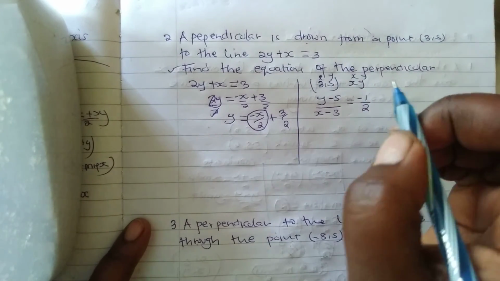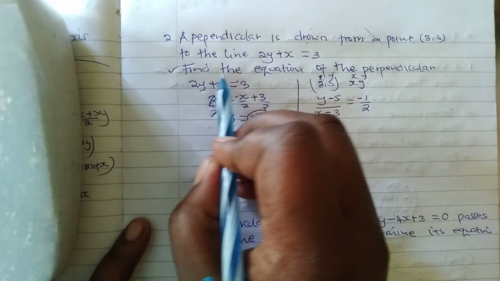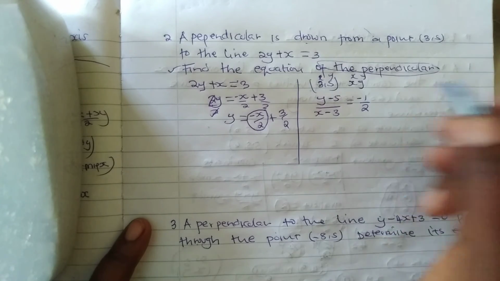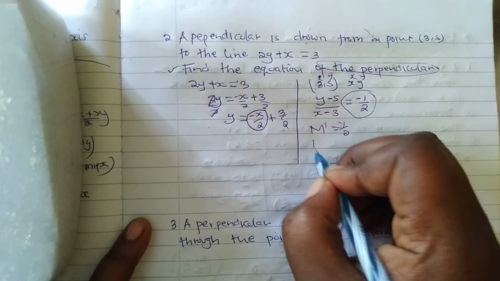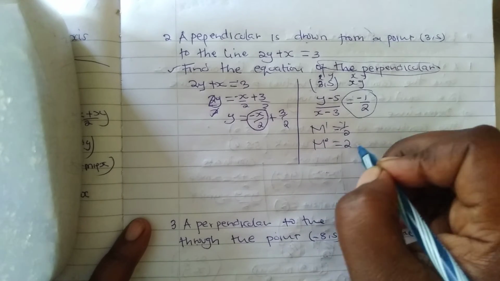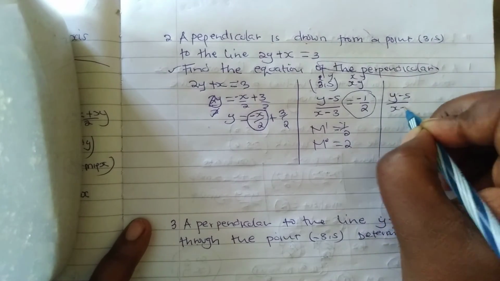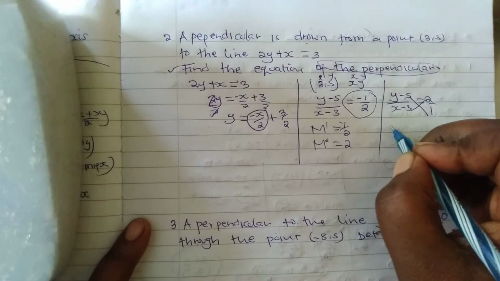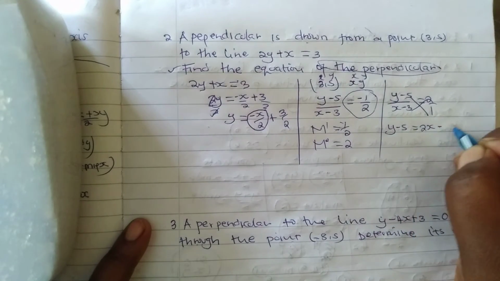And remember, you have been told to find the equation of the perpendicular. Here is the trick, this is where your marks get lost if you do not know. The equation of the perpendicular, and this is not the perpendicular. So what you have got is this, right? Then the perpendicular will be y minus 5 over x minus 3 is equals to 2. Cross multiply, it will be y minus 5 is equals to 2x minus 6.